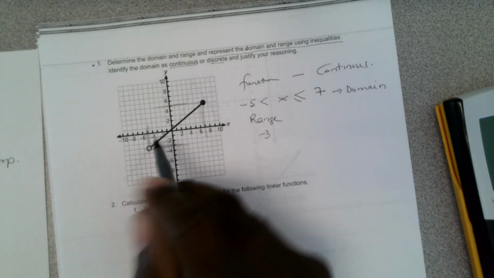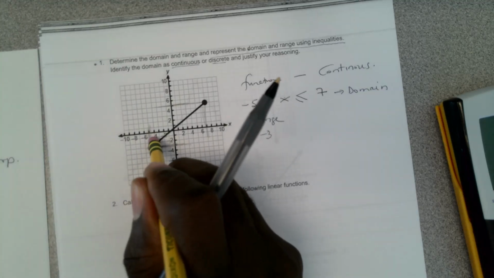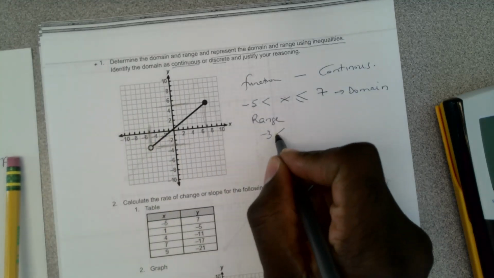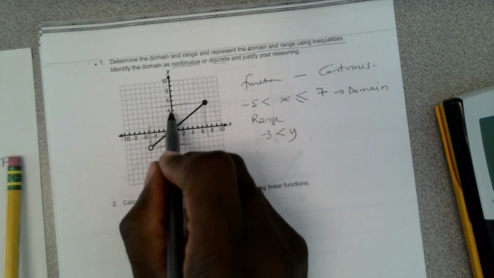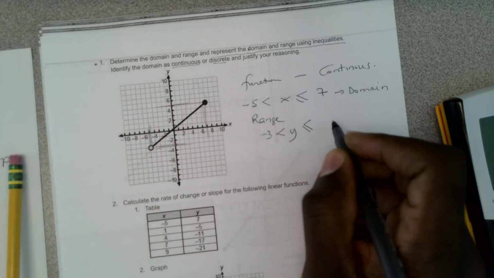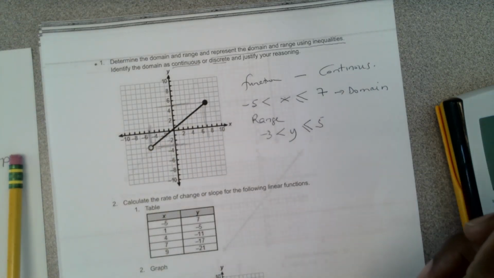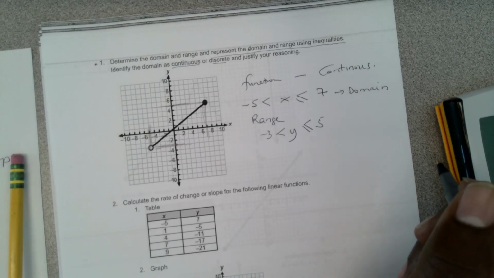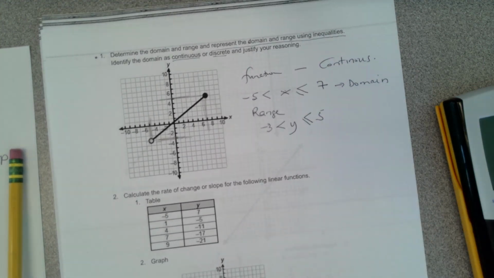Now, because that spot is open, we use less than, so -3 less than y, and that spot is closed, we use less or equal to 5. Okay. So that will be all for question 1.